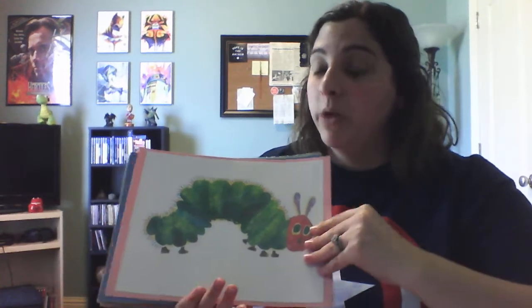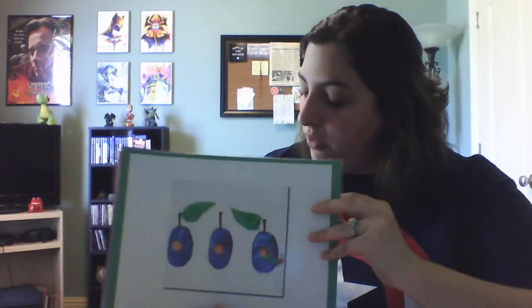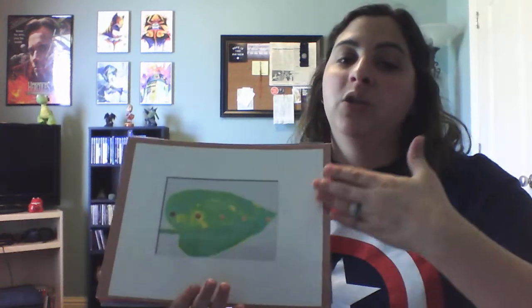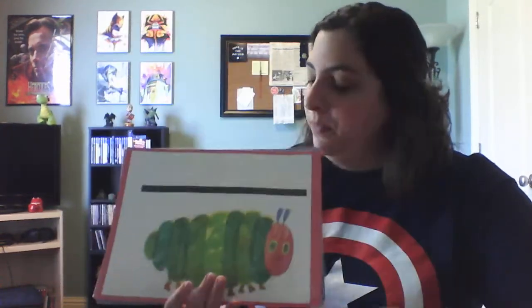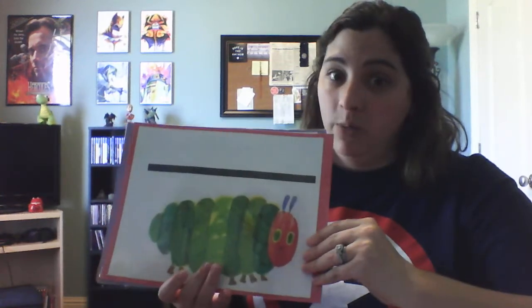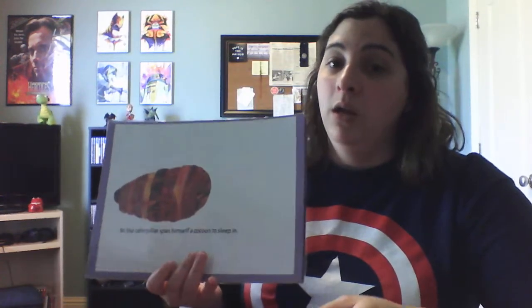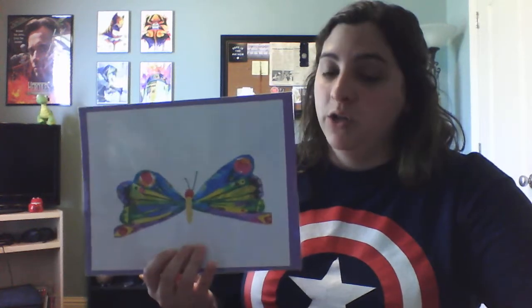Out came a caterpillar. He was hungry, so he ate an apple. He ate 2 pears. He ate, whatever, so on and so forth. His stomach hurt, so he ate a leaf, and he felt much better. He wasn't a small caterpillar, he was a big caterpillar. He made a chrysalis or a cocoon, and then he turned into a butterfly.